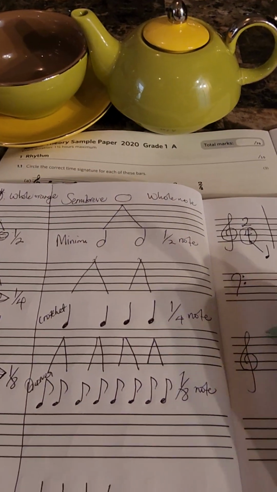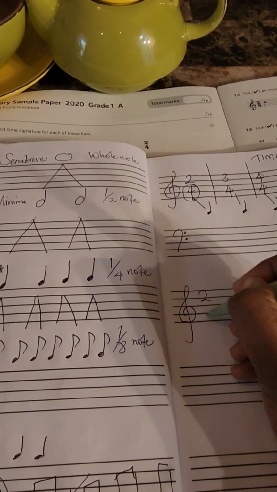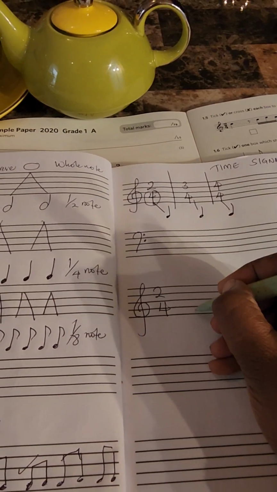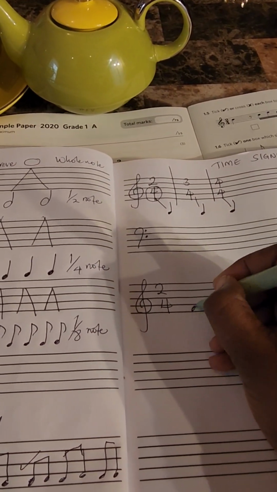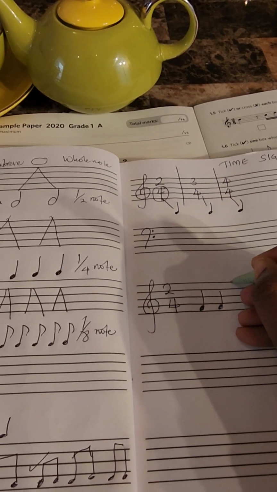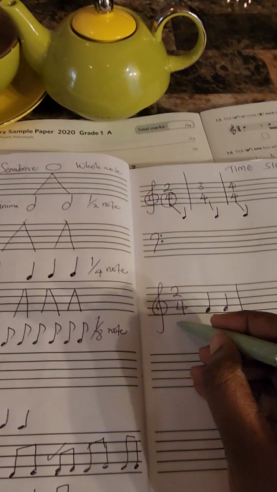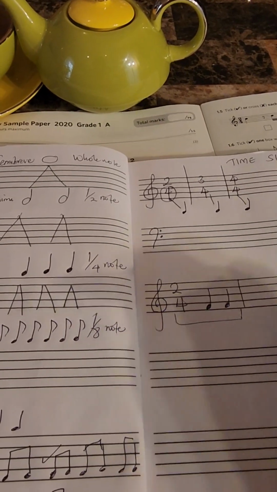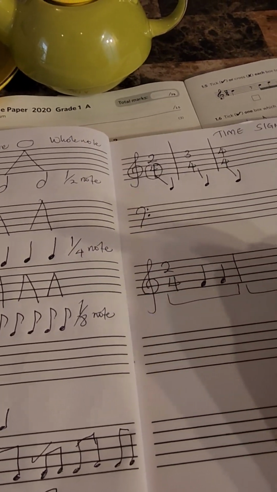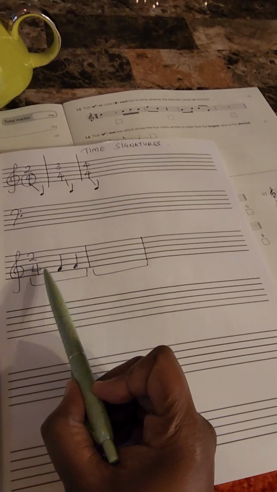For instance, if you have 2, 4 here, and I'm going to use 1, 2. A measure is the space between bars. So that's the first measure, and this is the second measure. So a measure is also known as a bar.